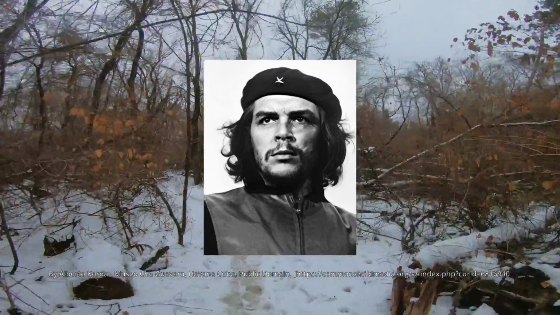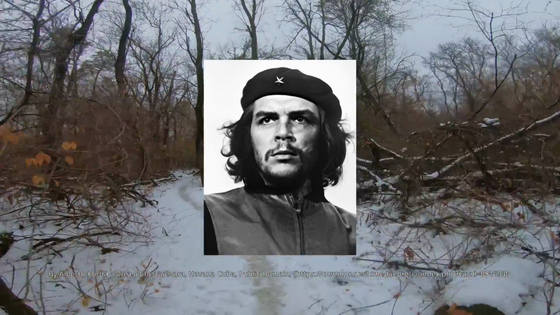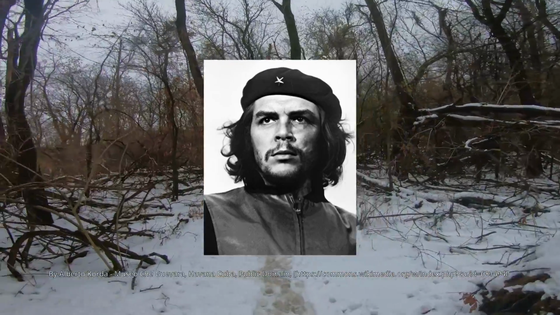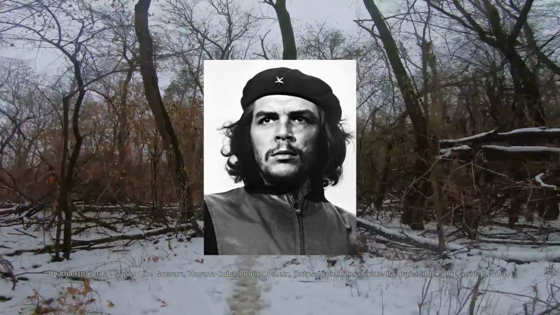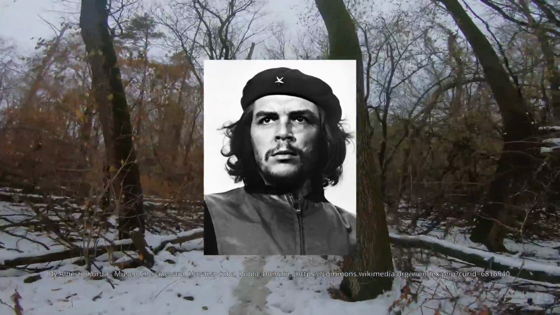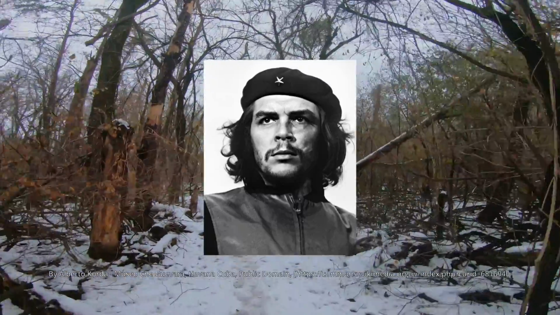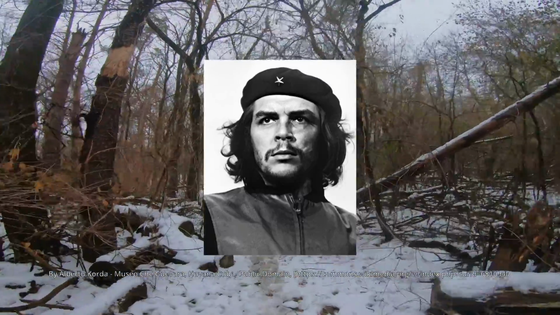Korda has said that the moment he shot the picture, he was drawn to Guevara's facial expression, which showed absolute implacability, as well as anger and pain. Years later, Korda would say that the photograph shows Che's firm and stoic character. Guevara was 31 years old at the time that the photograph was taken.